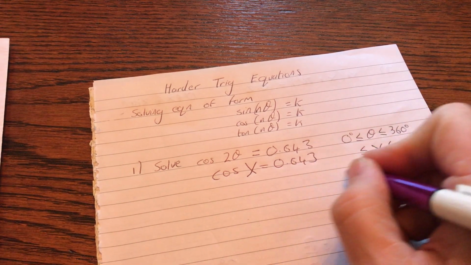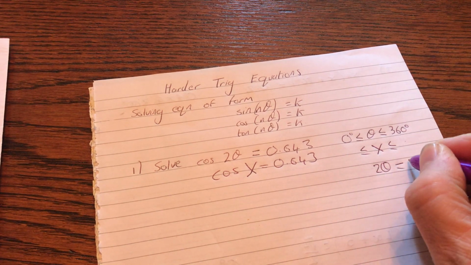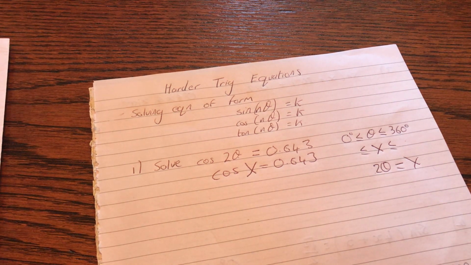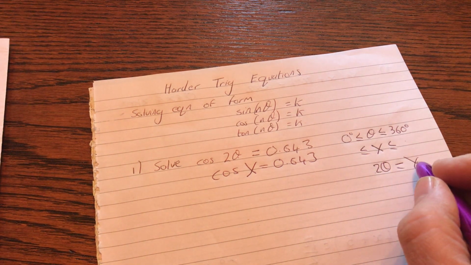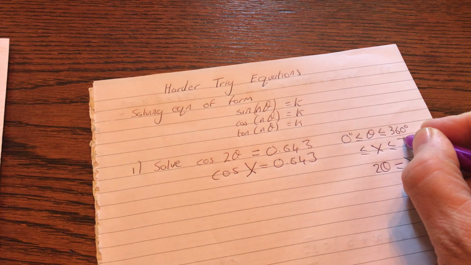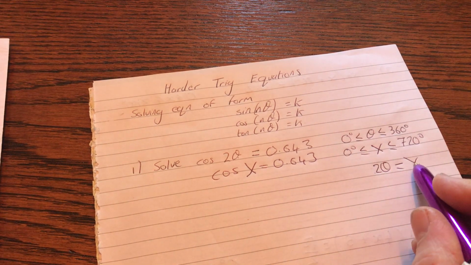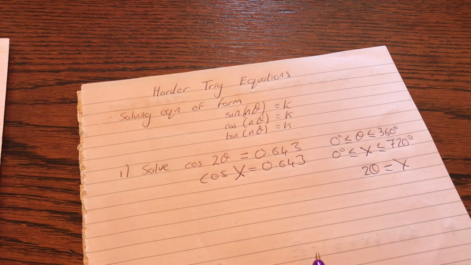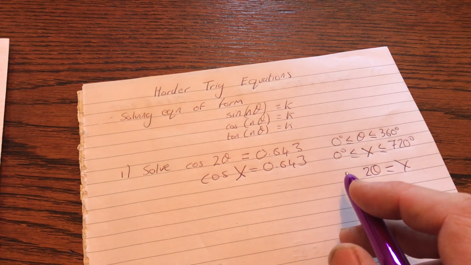And if 2 theta equals X, I've changed that to X. I'm now working between 0 degrees and 720 degrees, because X is twice theta. X is twice theta, so the range of values for X changes. Well, let's see how this works.